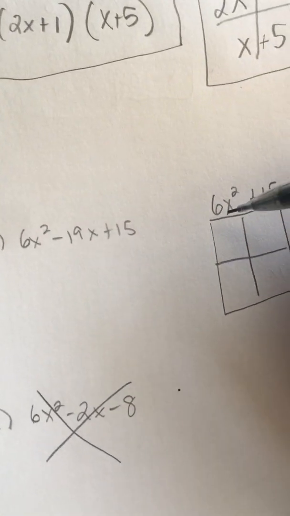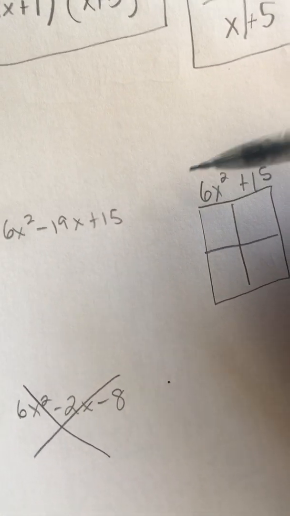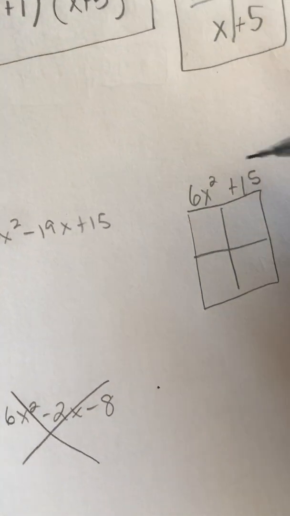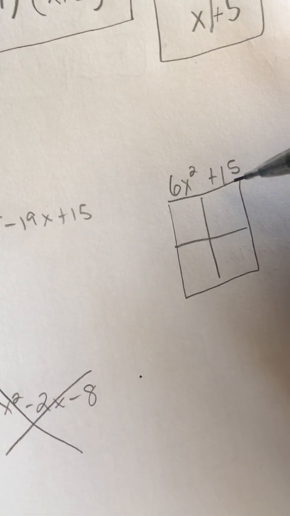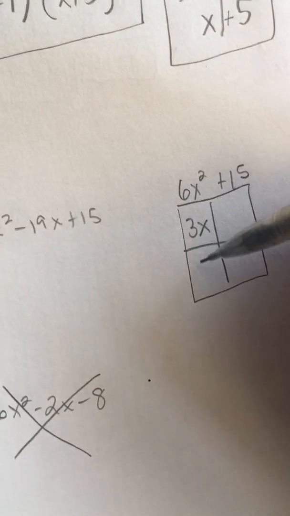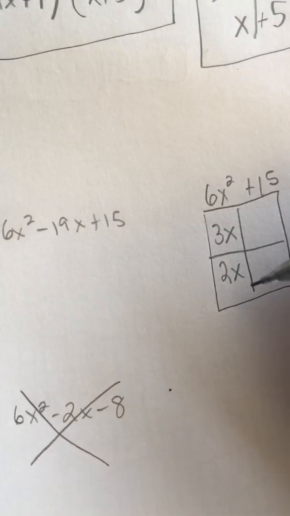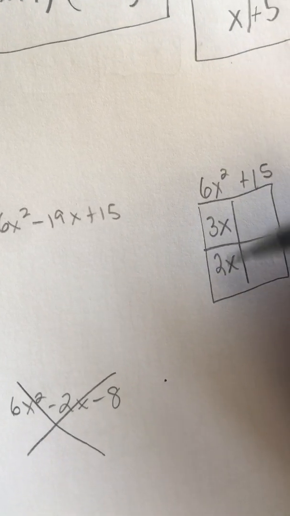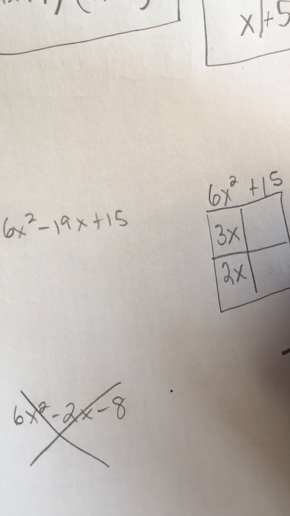This one's going to be a lot harder because I can use 6 and 1, or I can use 3 and 2. And for 15, I can use 1 and 15 and 5 and 3. I'm going to go with 3x and 2x first and see if that works. These multiply to give me 6. These multiply to give me x squared.